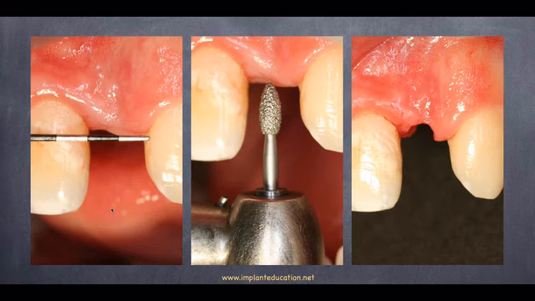So we will numb the patient, take a football-shaped diamond, and as you can see here, literally one pass, and I would create 2 soft tissue papillae. If there is any bone in my way, it will also be removed. And you can see here, within a few seconds, I end up with a scalloped gum with 2 papillae. I end up with more papillae on the distal.